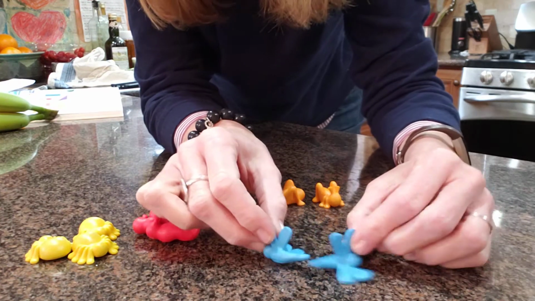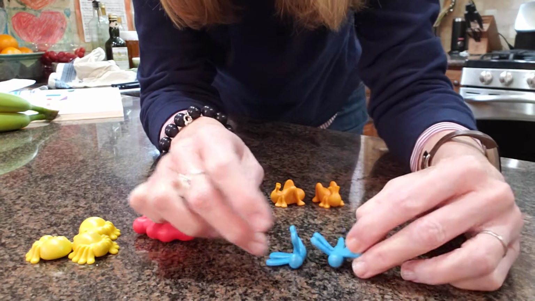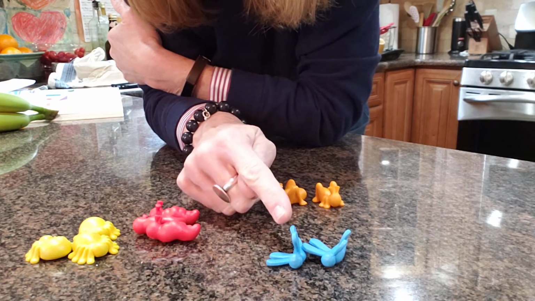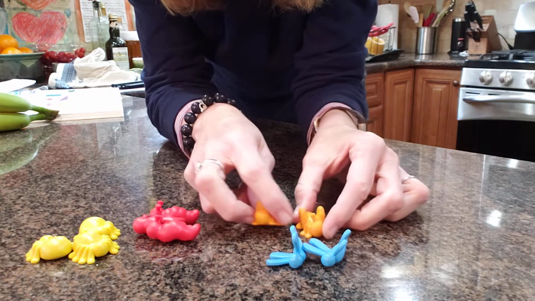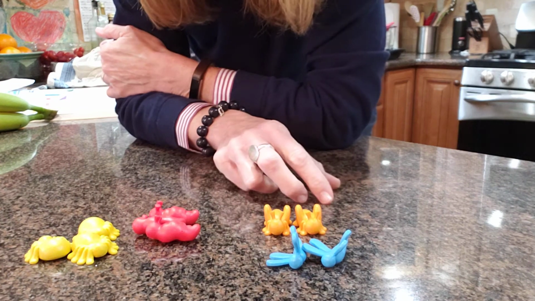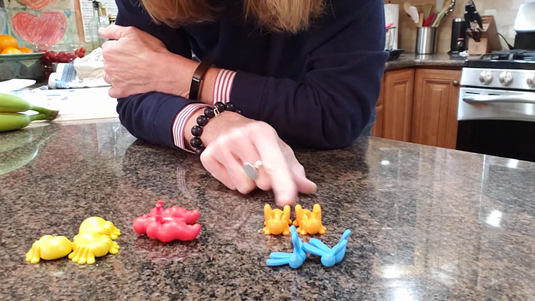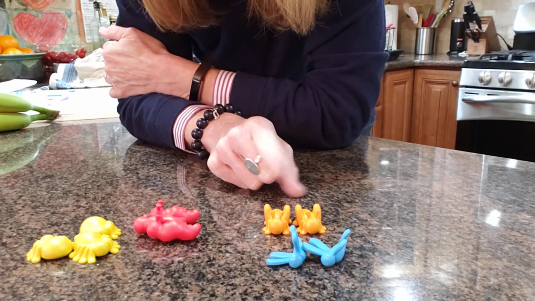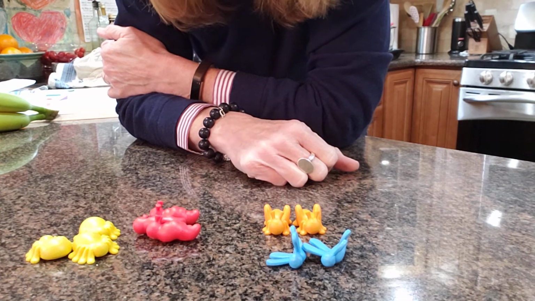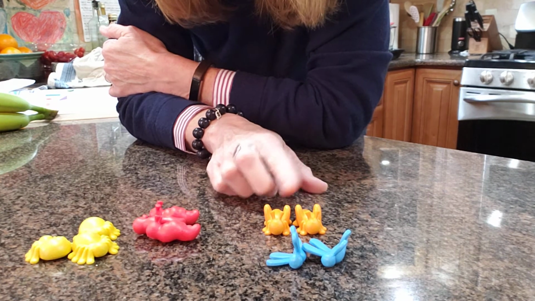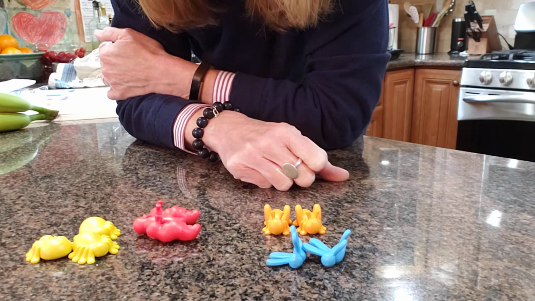Let's look at our blue dragonflies. Let's count them. 1, 2. Do I have another group that has 2? Yes, I do. I have the orange grasshoppers. 1, 2. They're not the same shape, not the same size, nor are they the same color, but they do share the same count, which makes their groups alike.